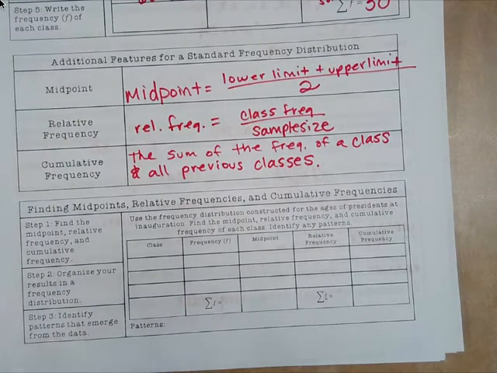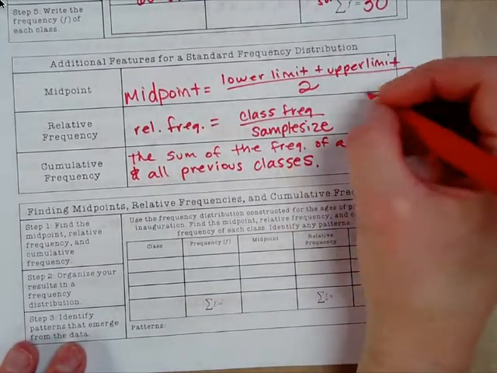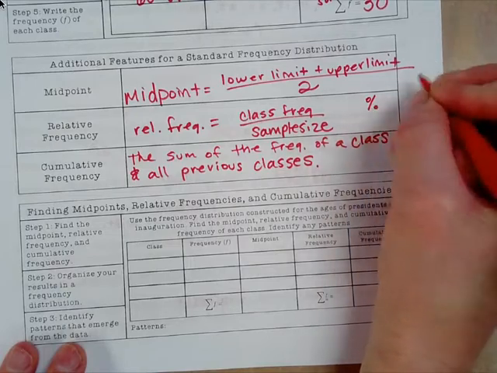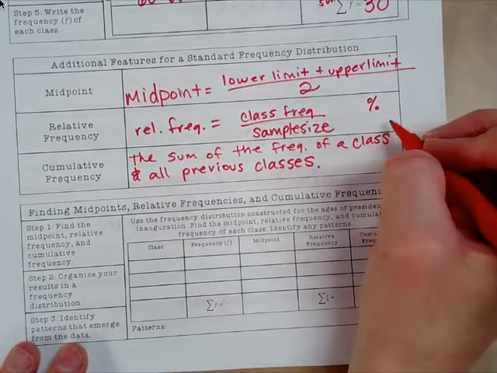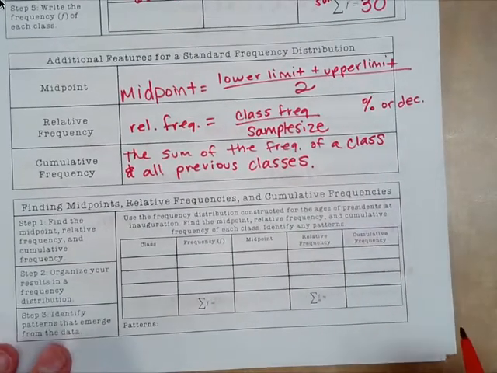So cumulative means you're adding as you go. Relative means we're dealing with percentages. So it's going to be a percent. Or a decimal. That could be switched over to a percent.